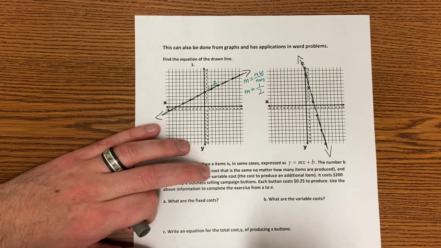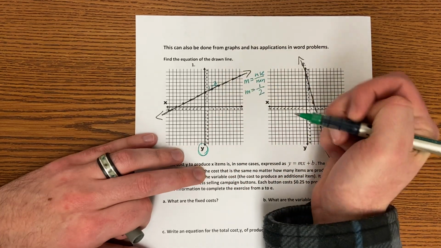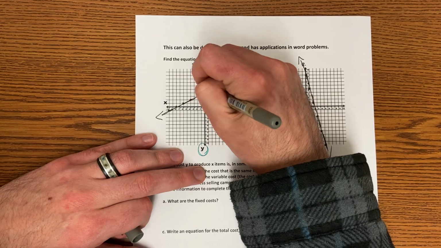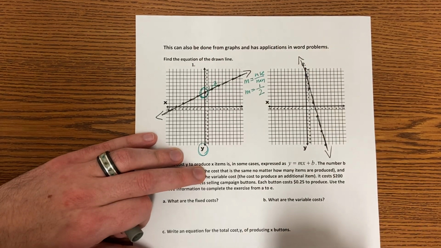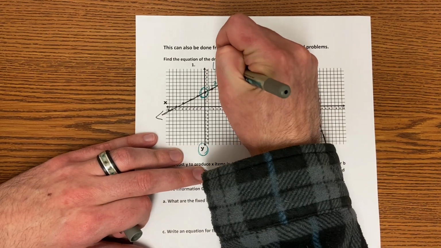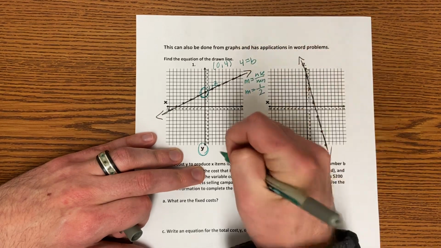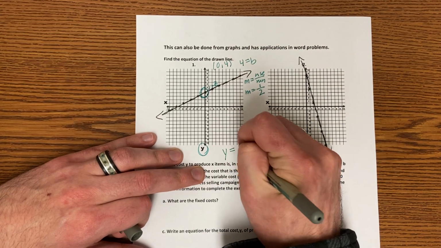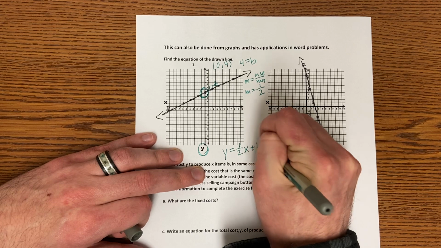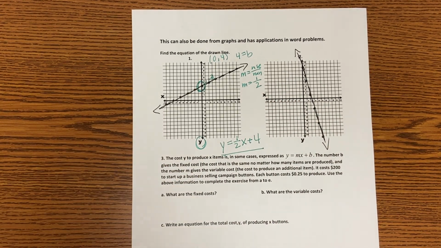To find the b, it is your y-intercept, which means you're looking at where it crosses the y-axis. From the looks of it, I would circle it on the graph, but if you're working online, you may not. It looks like it crosses at the point (0, 4), which tells me that 4 is my b. So when I get an equation, it's y equals 1/2 x plus 4. To give you an idea how to do that.